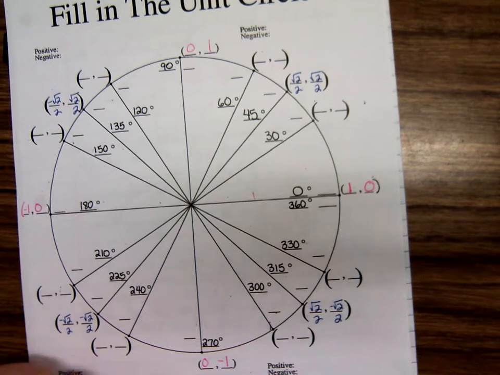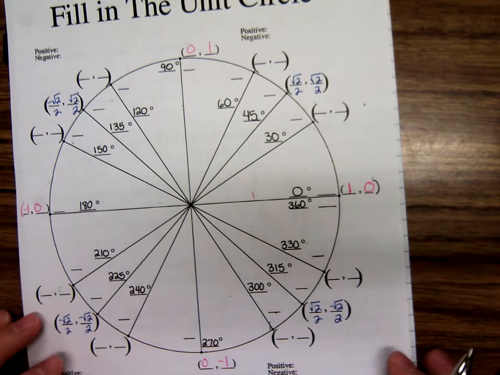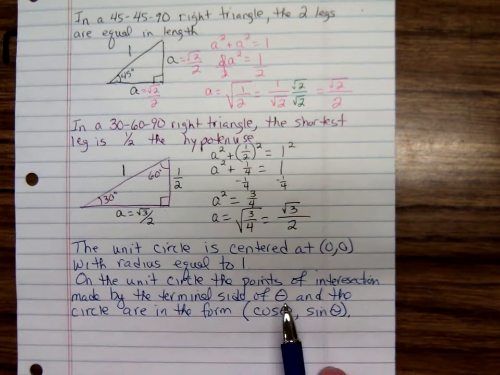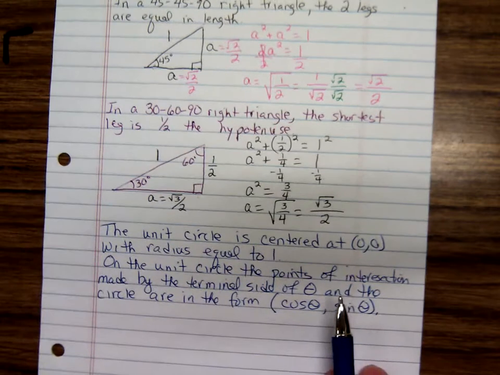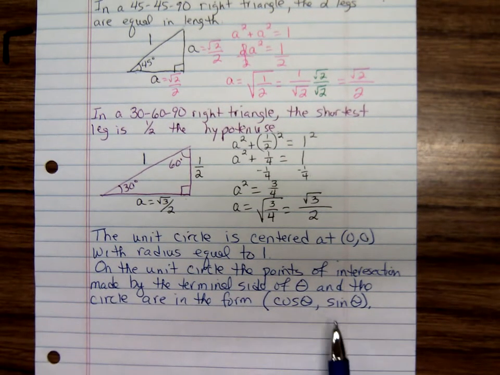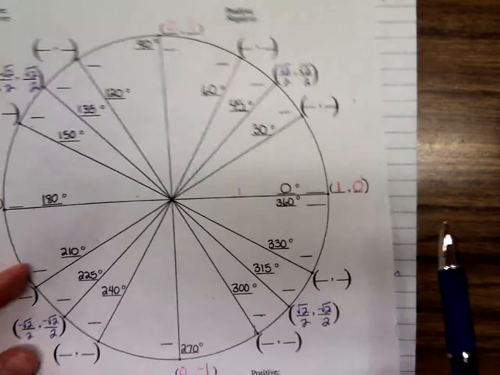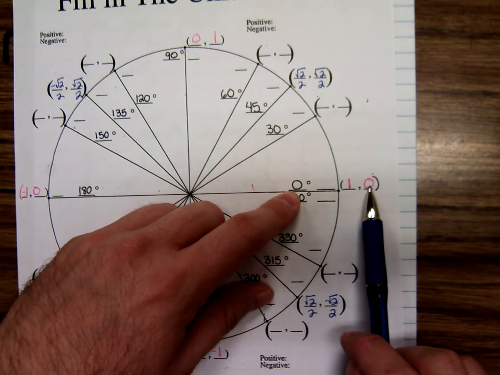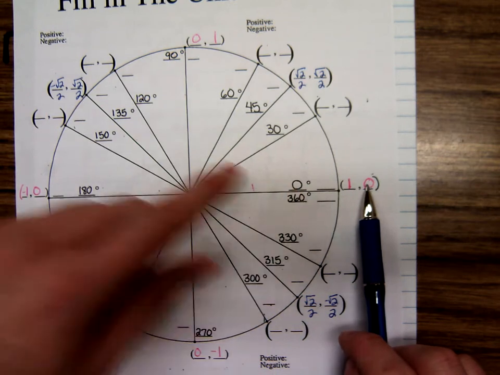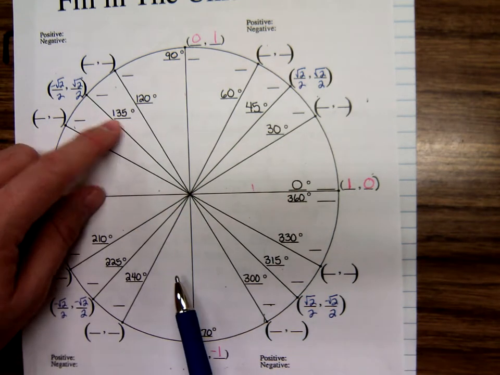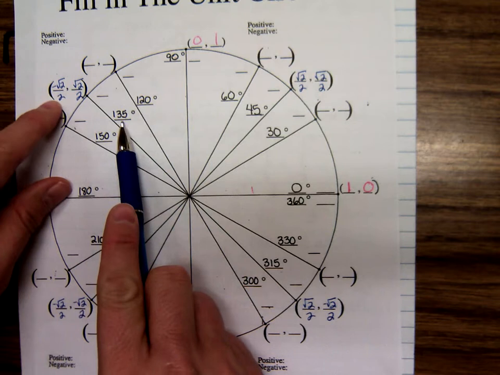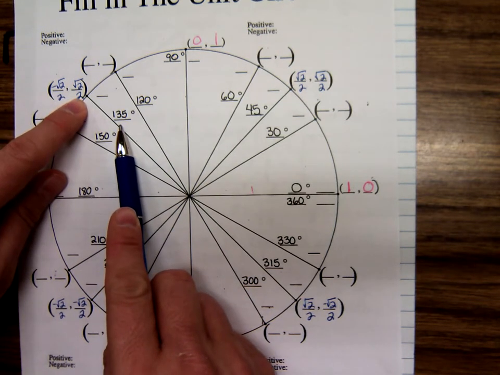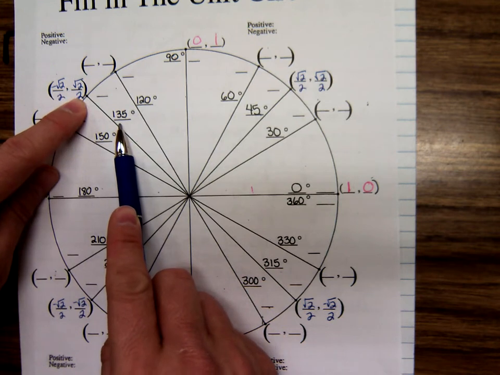So realize what we're doing here. By definition, I said that these points of intersection are in the form cosine theta, comma sine theta. So the cosine of 0 degrees is 1. The sine of 0 degrees is 0. At 135 degrees, the cosine of 135 degrees is negative square root of 2 over 2. The sine of 135 degrees is positive square root of 2 over 2. And so forth.